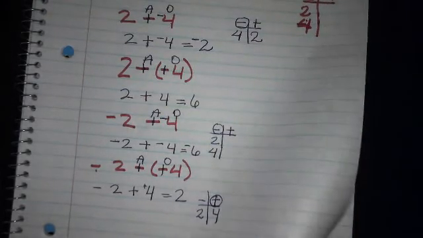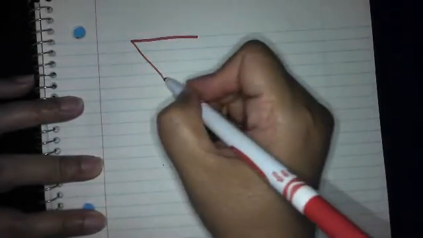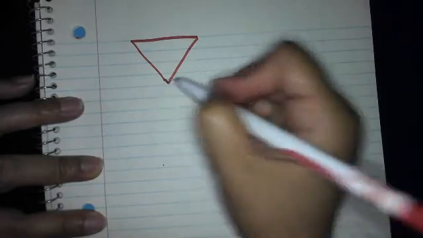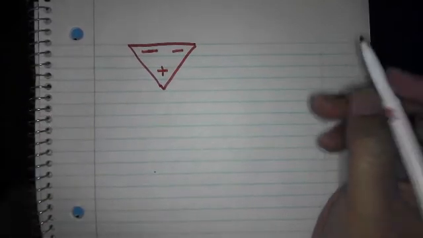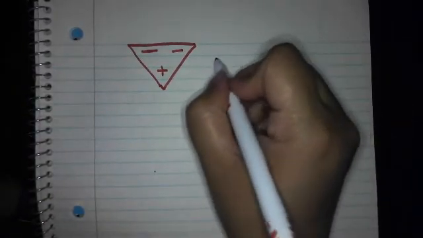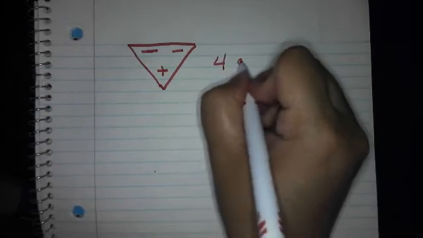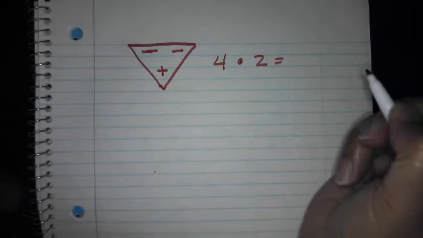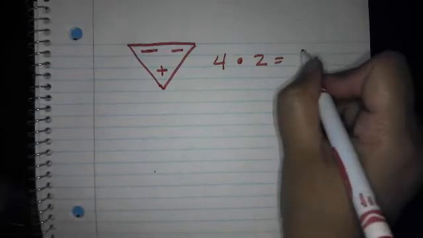Now, when you are multiplying or dividing integers, remember we draw that triangle. Anytime that you multiply or divide numbers with positive and negative signs, if you draw yourself this triangle, it will help you determine the sign of your answer. So if you're taking 4 times 2, this is what you have always been doing. 4 times 2 is just simply 8.